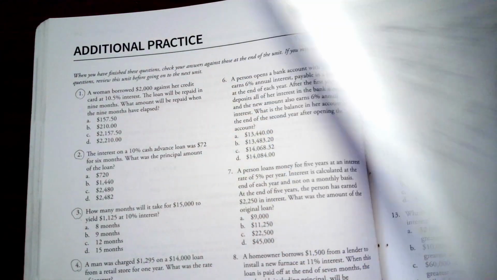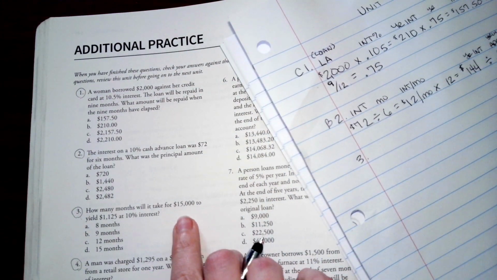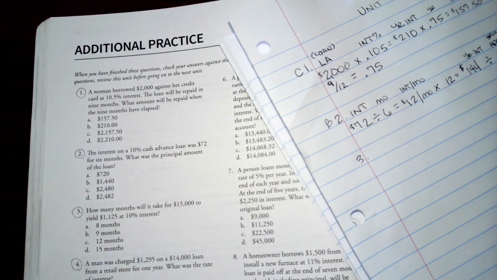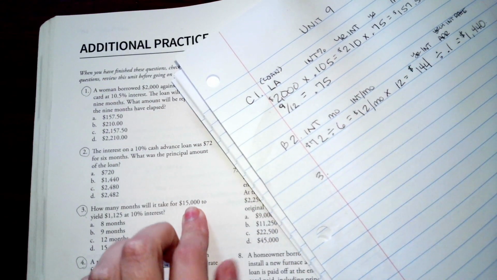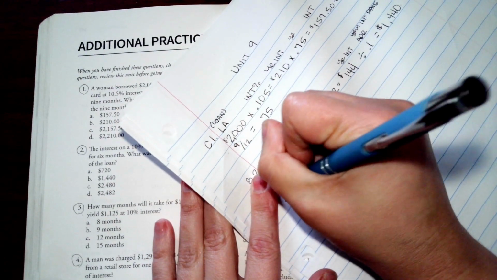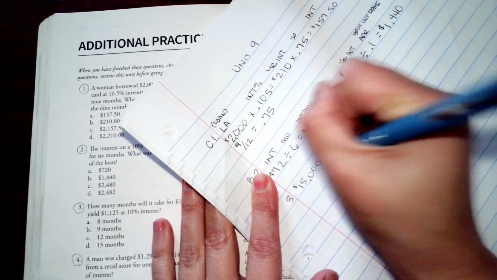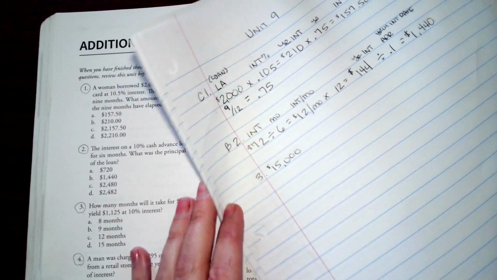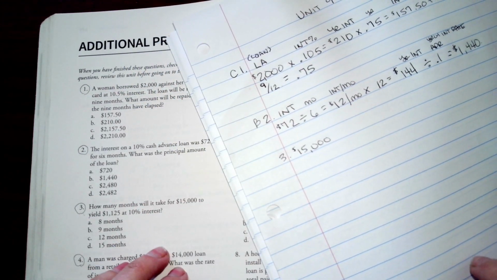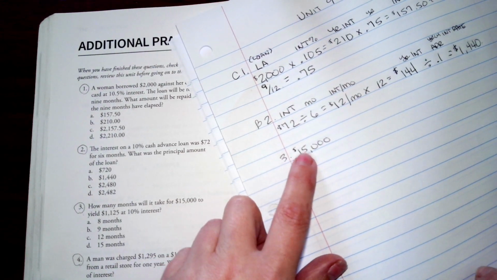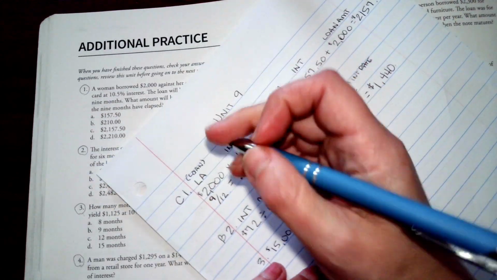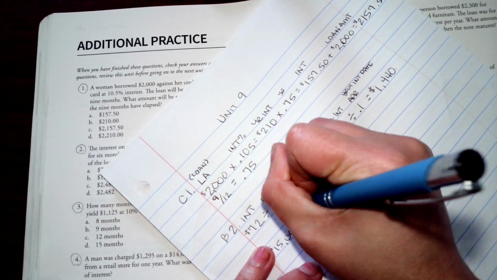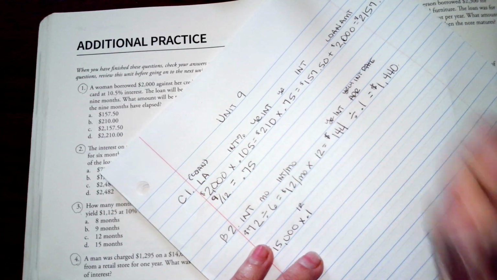3, how many months will it take for $15,000 to yield $1,125 at a 10% interest. So we know that we're going to have $15,000 to start. This time, instead of paying interest, we're actually going to get interest back. All right, so this is the starting amount. We know that the interest rate is 10%. So interest rate is 10% or 0.1.